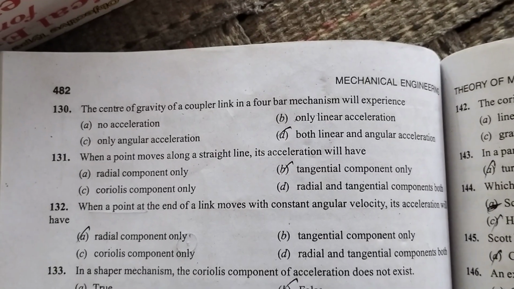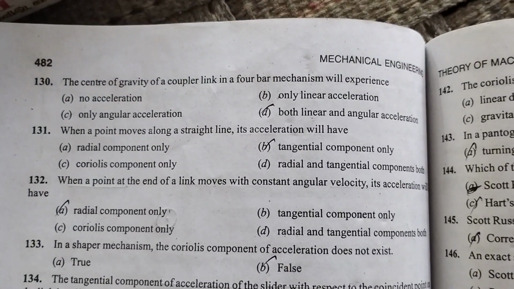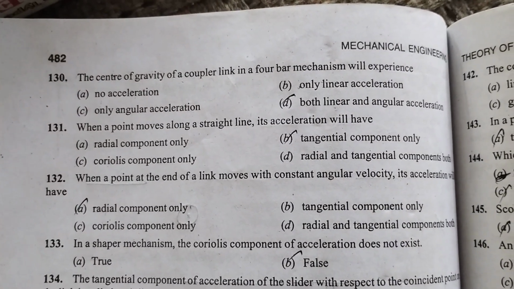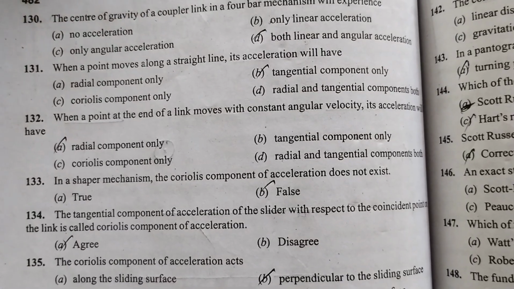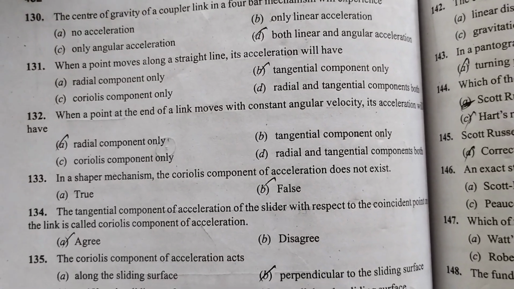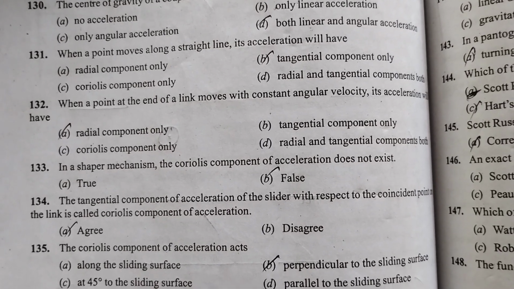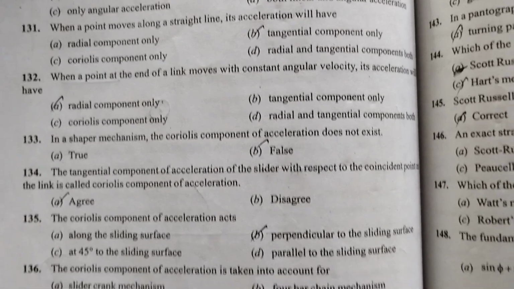The center of gravity of the coupler link in a four-bar mechanism will experience both linear and angular acceleration. When a point moves along a straight line, its acceleration will have a tangential component only. When a point on a link moves with a constant angular velocity, the acceleration has a radial component only. In the shaper mechanism, the Coriolis component of acceleration does not exist. This is false information.